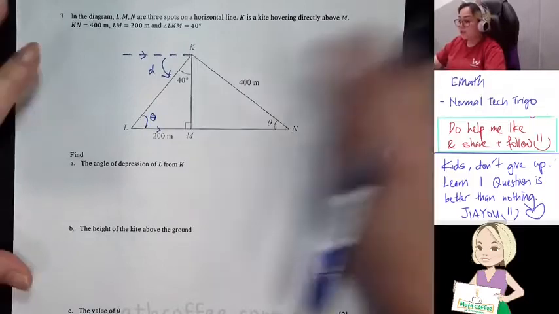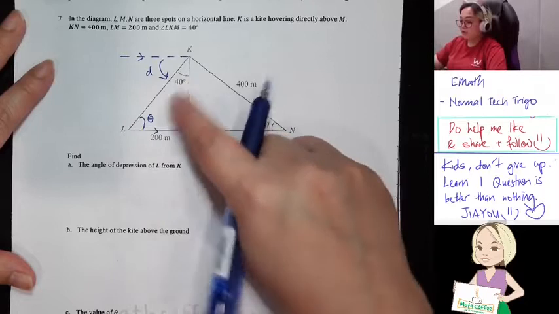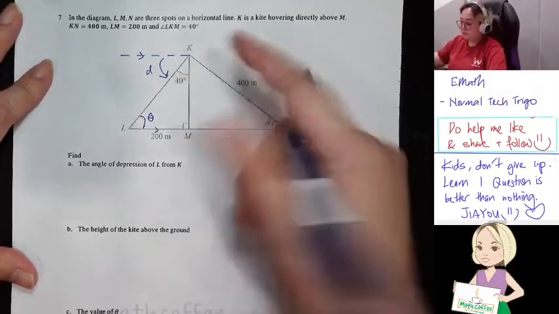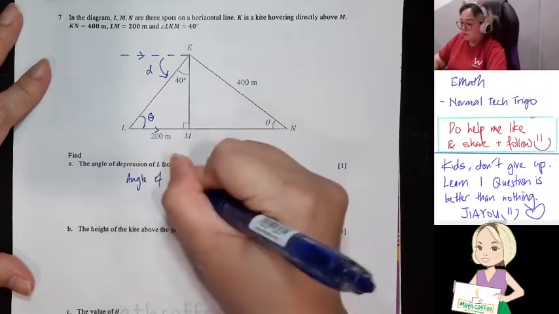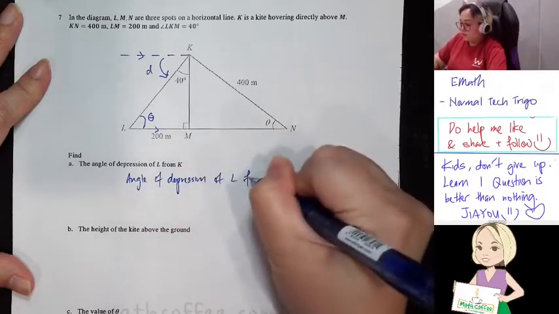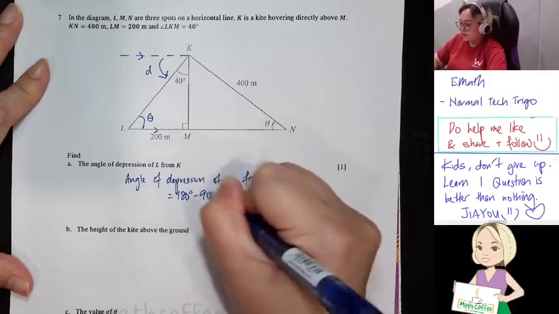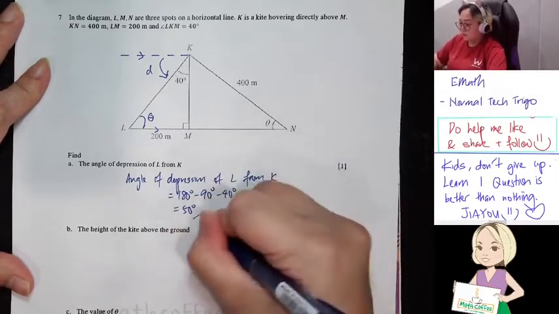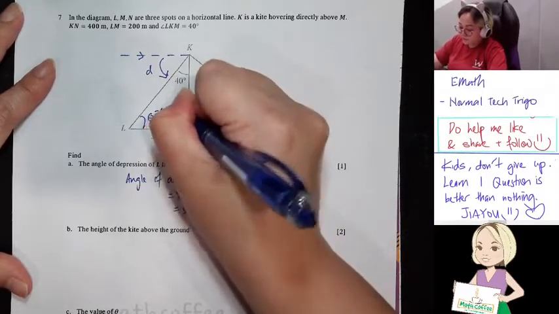So this is easy. Why? Because this is a triangle, right? We have 90 degrees, 40 degrees. The third angle, simply take 180 minus 90 minus 40. Agree? So I will say angle of depression of L from K equals 180 degrees minus 90 minus 40, and that gives us 50 degrees. And we are done. So that means this is 50 degrees.